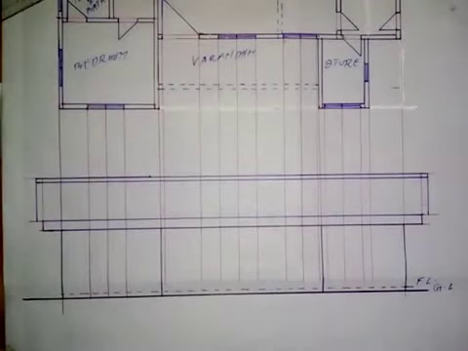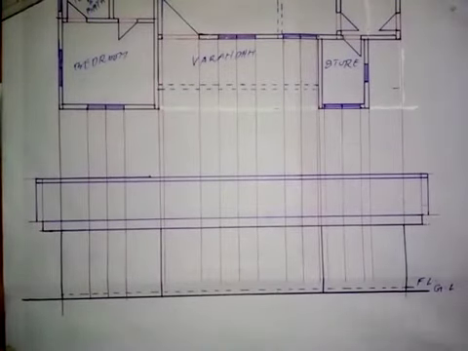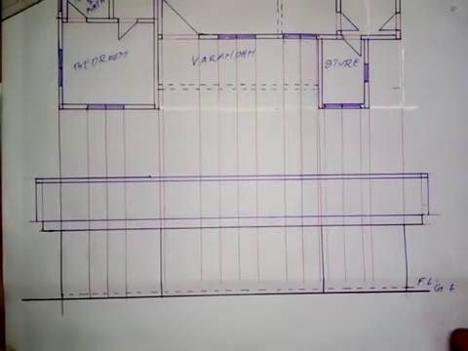Okay, so I believe you can see that the building, the front elevation, is coming out little by little. The next thing to do is for us to put the windows. So I will do that in the next video.